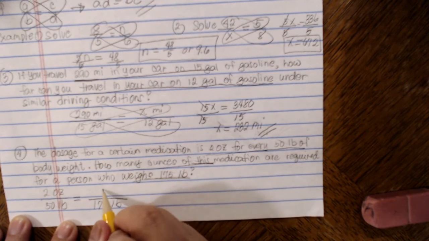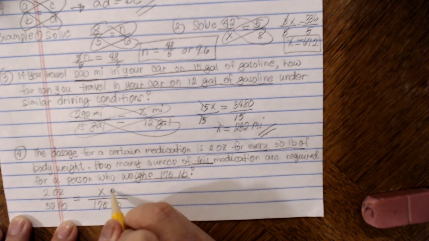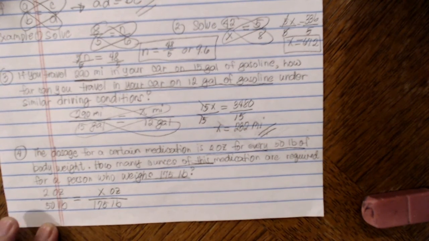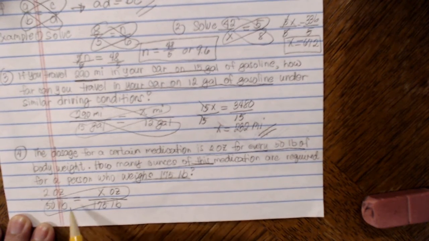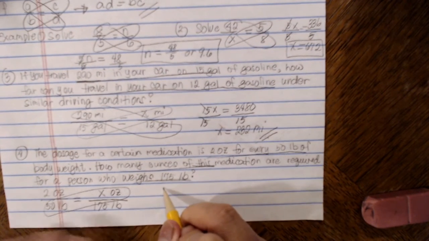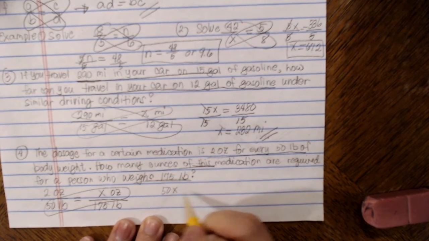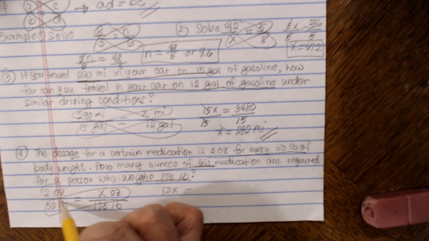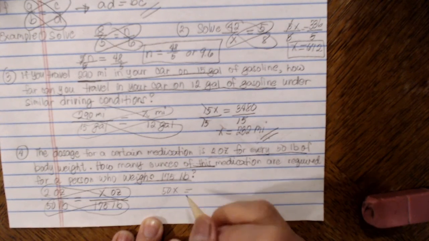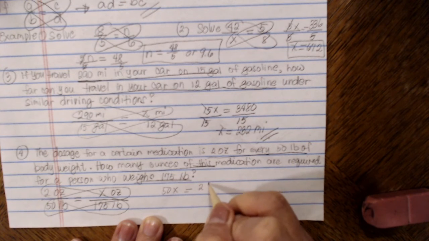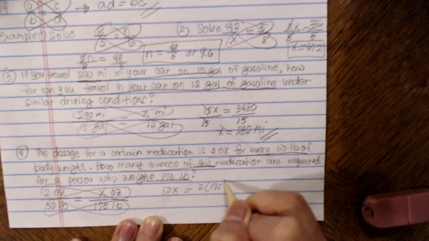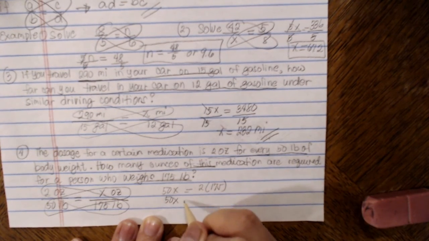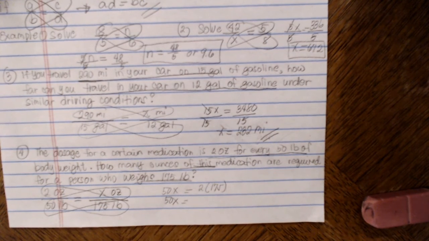So that would be x ounces. And then you do cross product. Okay, again, they need to be the same. So 50x equals, ignore the units, 2 times 175.